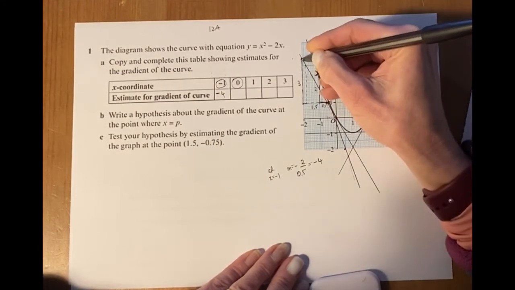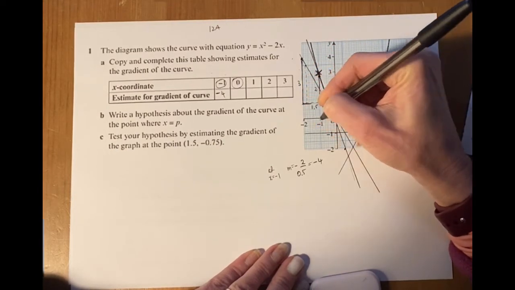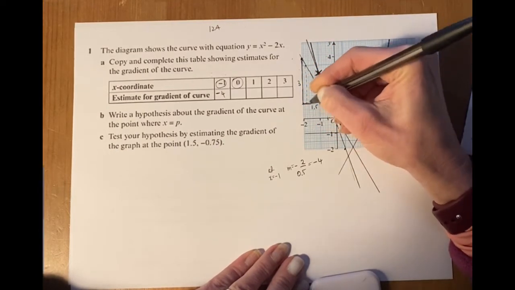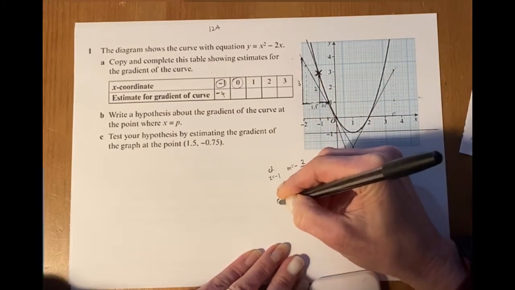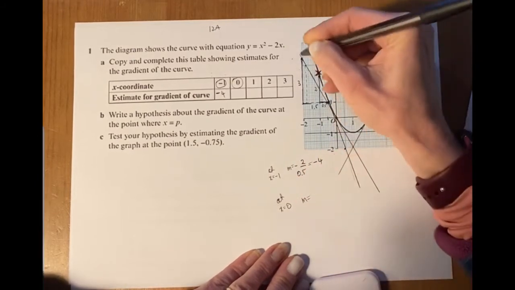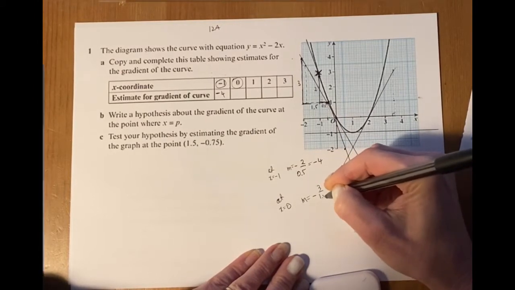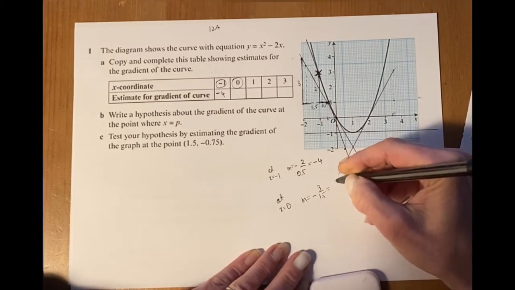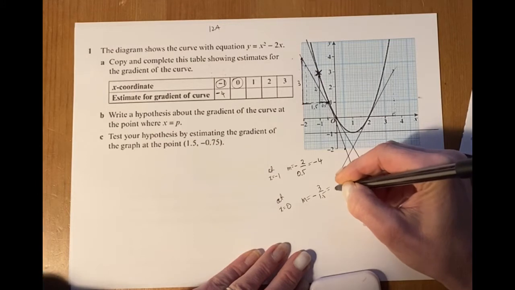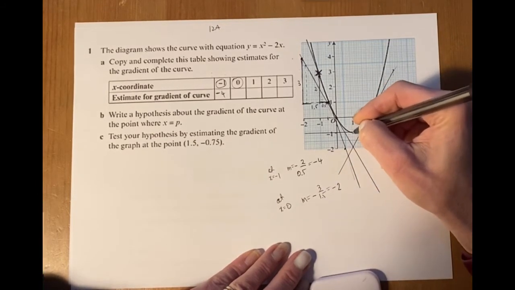So going up, it's 3, going across from -2 to -0.5, it's 1.5, but the gradient is negative. So when x equals 0, the gradient is negative 3 divided by 1.5, so that's going to be -2.